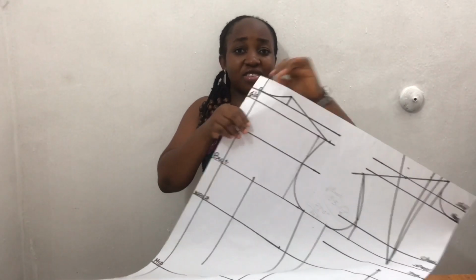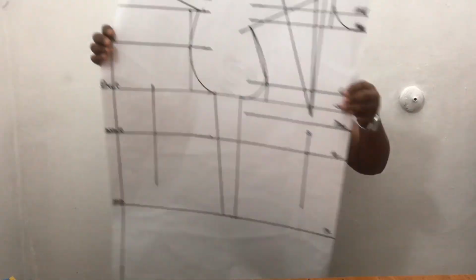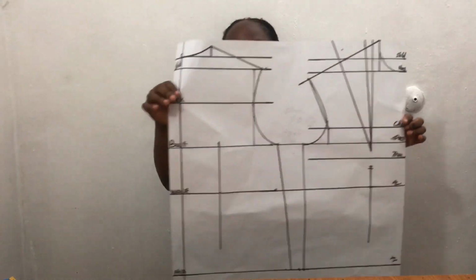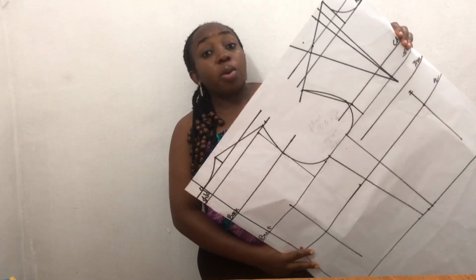Okay, so today's challenge will be focusing on shaping these beautiful bodies we have right here. I hope you know that this bodice is without darts except the shoulder darts, which we already inputted, but we need waist darts on this bodice. So that's what we're going to be doing right now. We're going to be working on the waist darts. Okay, so first of all, this one is quite easy, quite simple. That's why I actually had to break it down to make it very understandable for you.